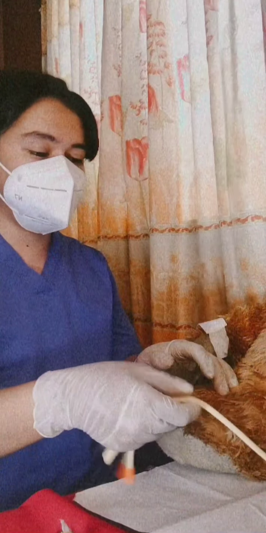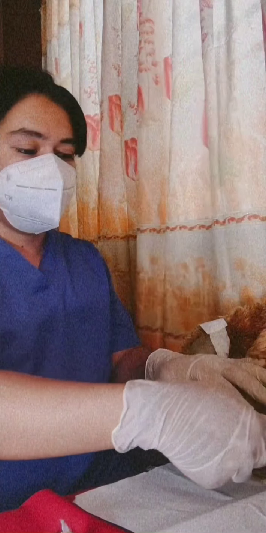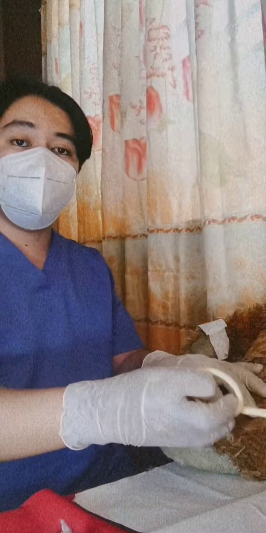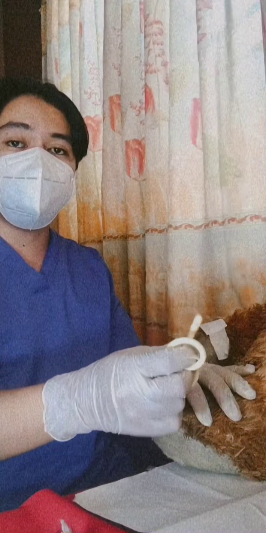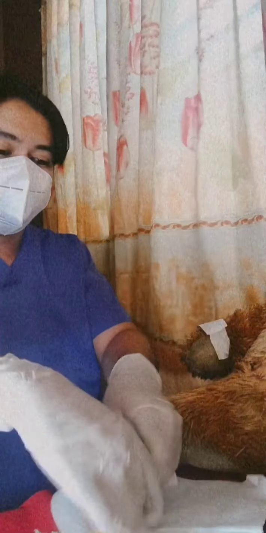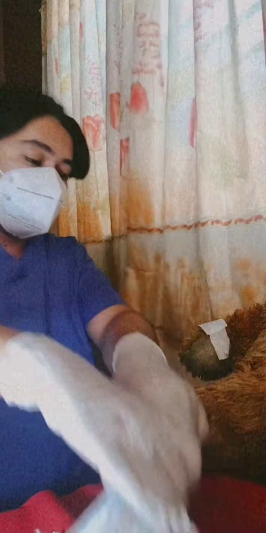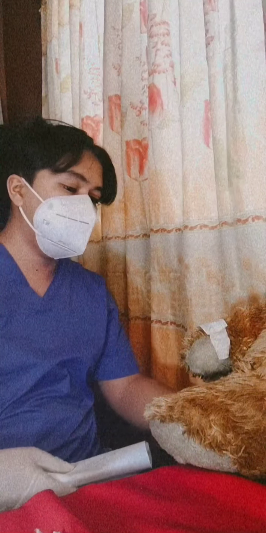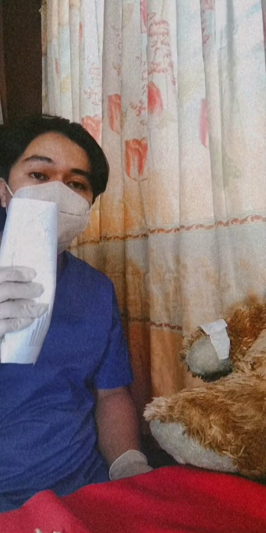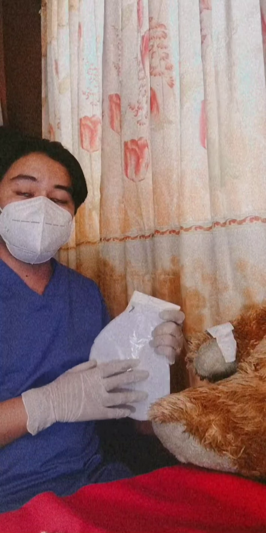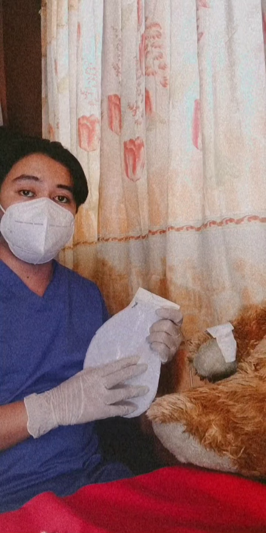Next, gently pull out the catheter, and then cover the contaminated catheter using the waterproof pad, and then unhook the tubing from the bed, and then discard the used materials in the appropriate receptacles. Next, we need to measure and empty the contents of the drainage bag.